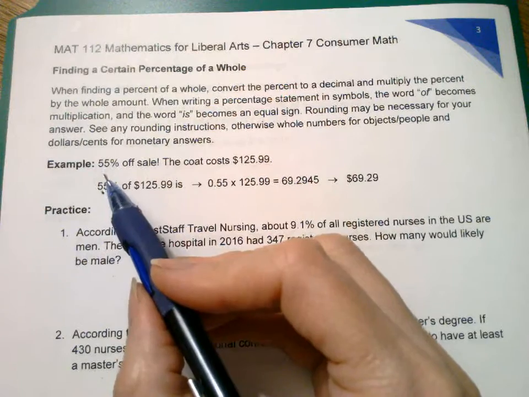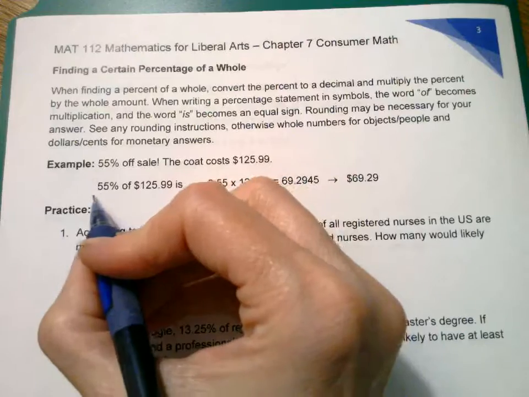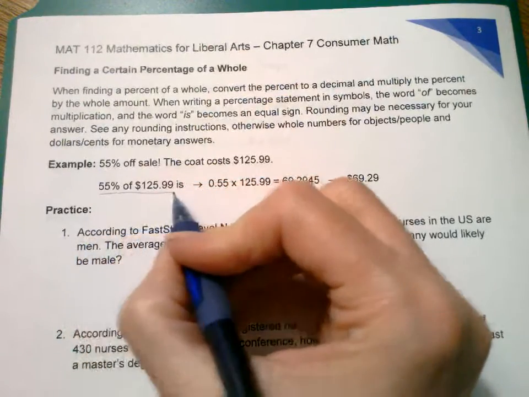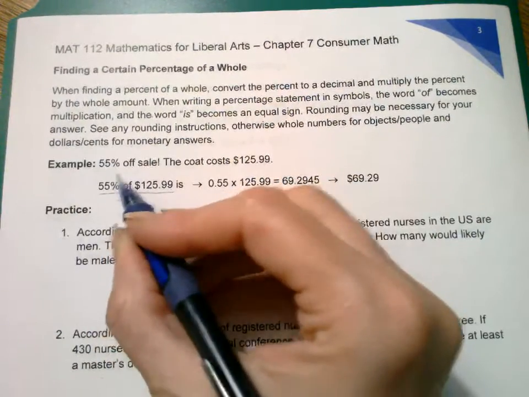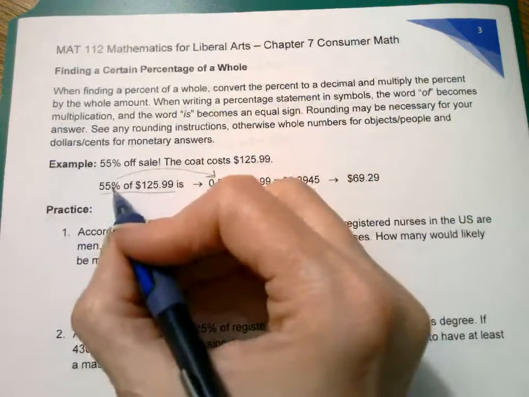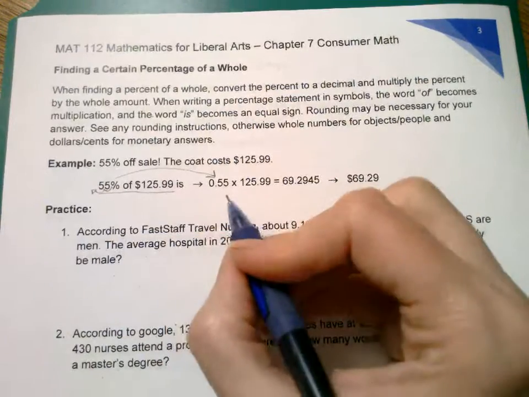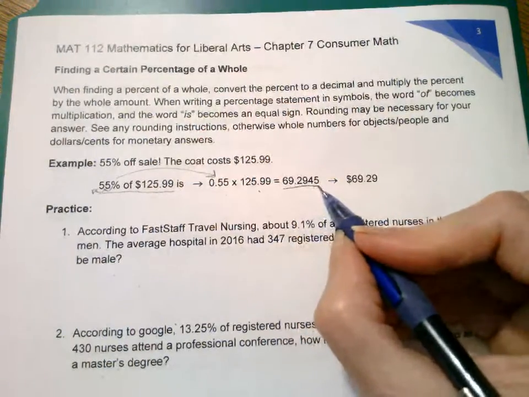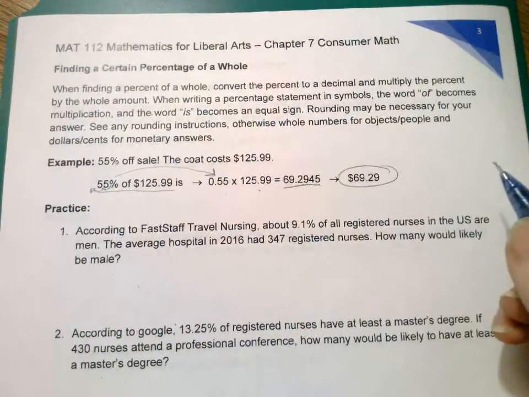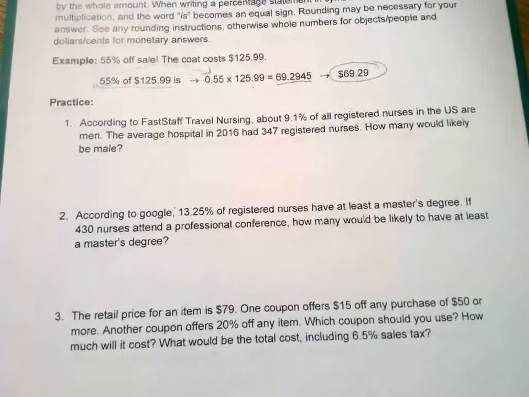So 55% off sale. The coat costs this much. 55% of. You can make a statement. You're trying to find 55% of the total cost. Okay, so 55%, move the decimal 2 places to the left, or divide by 100, gives you the decimal version of this percent times your whole number. Put it in your calculator. You get this, and you want to round this to the nearest cent. Okay? So all those rules we just learned in the first couple of pages we need to know for here.